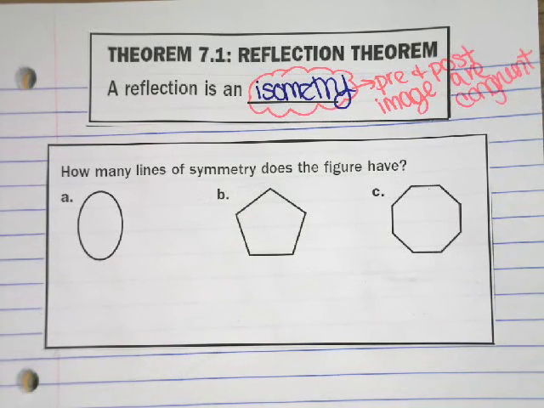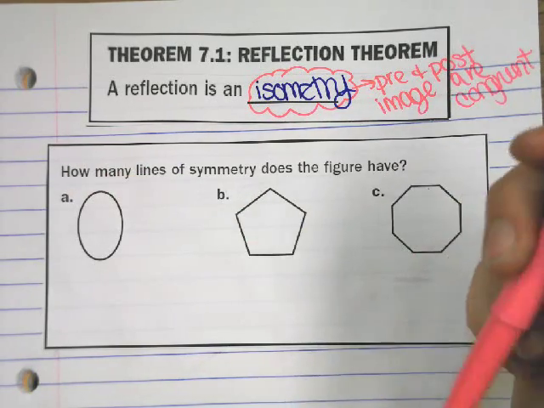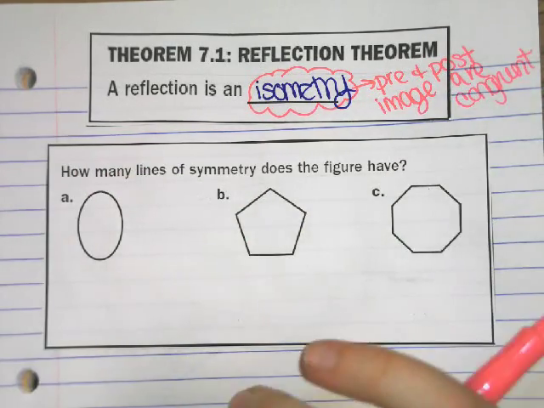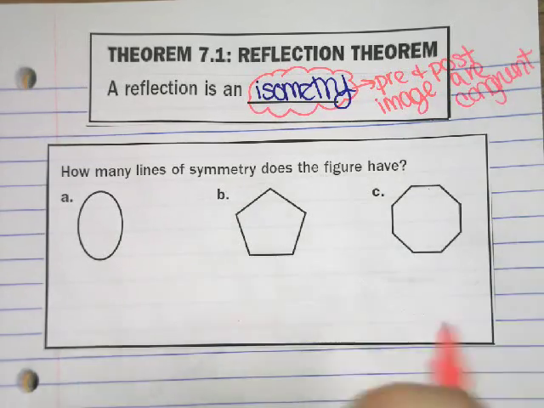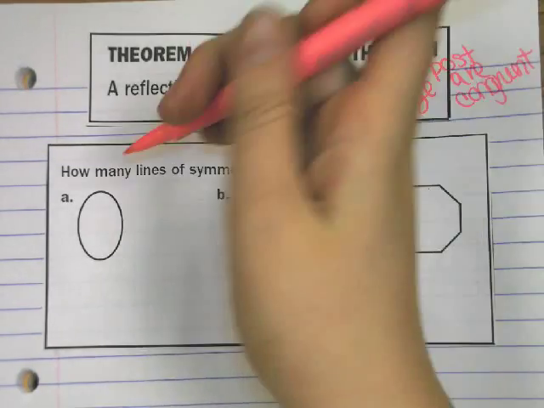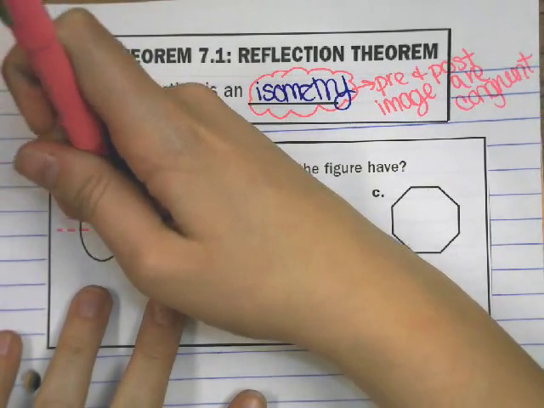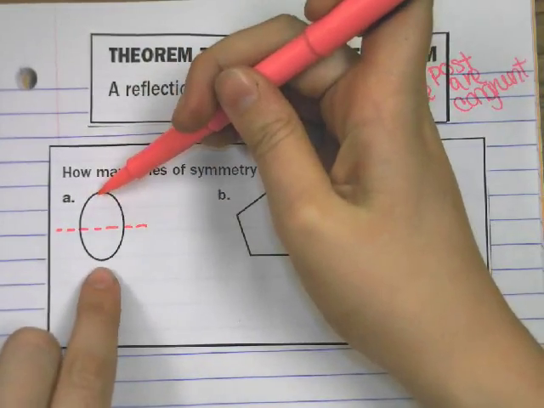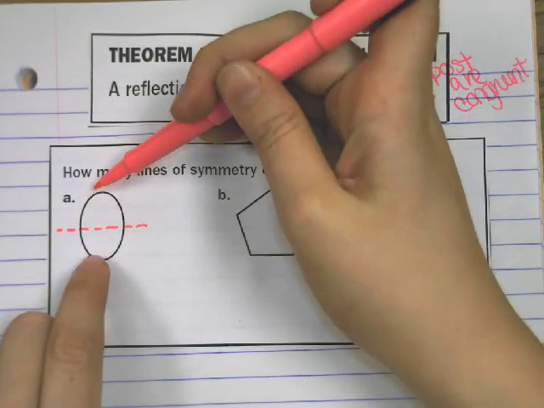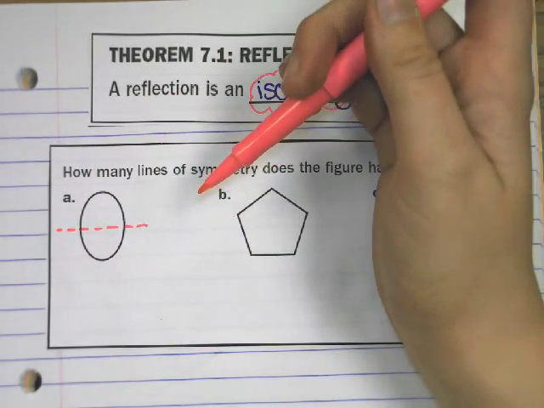Alright, next, how many lines of symmetry does the figure have? Okay, remember, a line of symmetry is a line that you can draw where if you folded the shape up along that line, it would match up. Okay? So if we start with this oval, the first thing I think is that I could draw a line like this. And if I folded along that line, these points would match. Okay, all these points would match up.